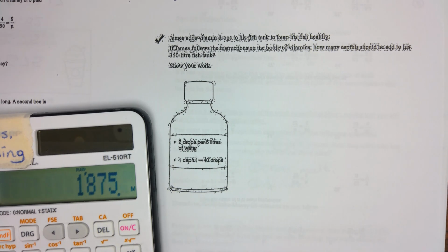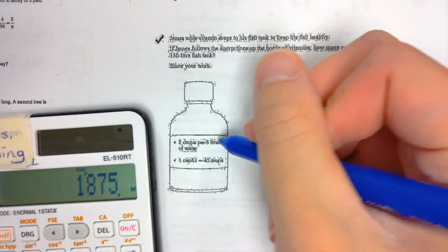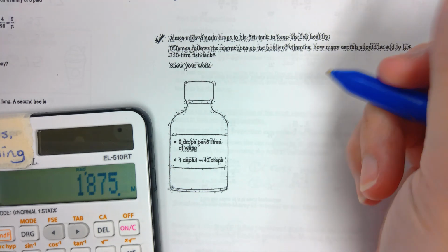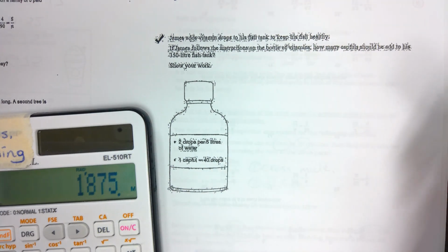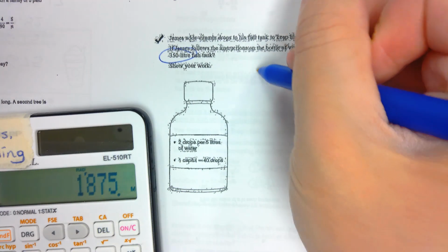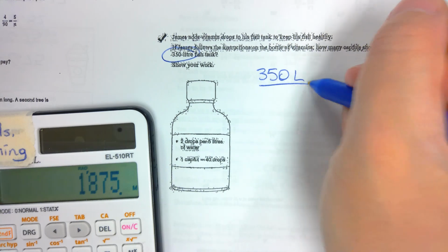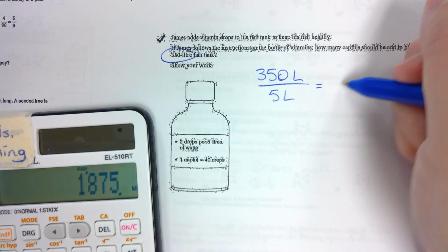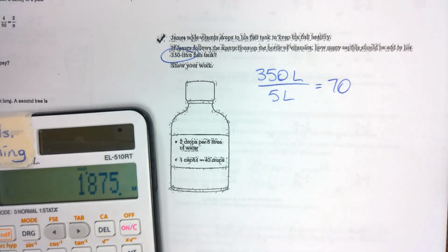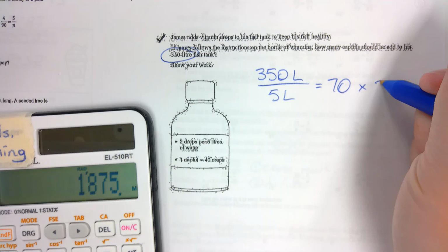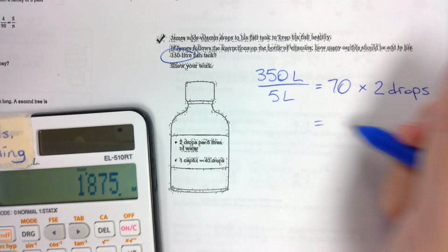Okay, so somebody lead me through this question. I know you guys did it. Aiden. So first, I just wrote equations. Okay, that's fine. It requires 2 drops for every 5 liters, so you divide the total liters by 5, then multiply. So how much is the total liters? 350. Right, so 350 liters divided by 5 liters gives you 70. And then multiplied by 2, you need 2 drops for every 5 liters.